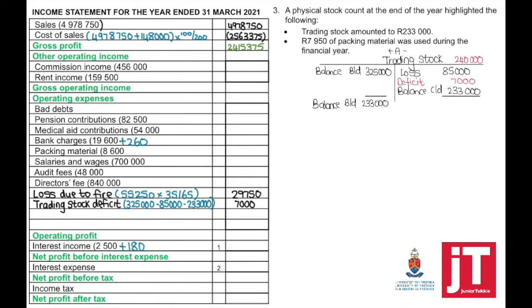If I look at the packing material, they said to you 7,950 of packing material was used during the financial year. So that means that is your final figure, 7,950. So you can immediately show that as your final amount. The 650 will go to note number 4, your inventories, which is not required in this activity.